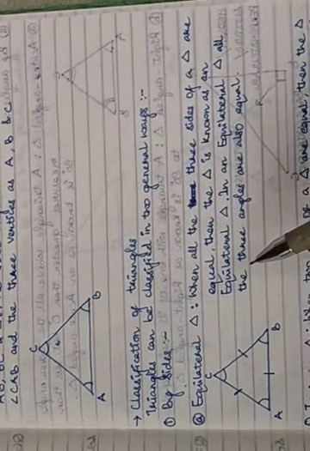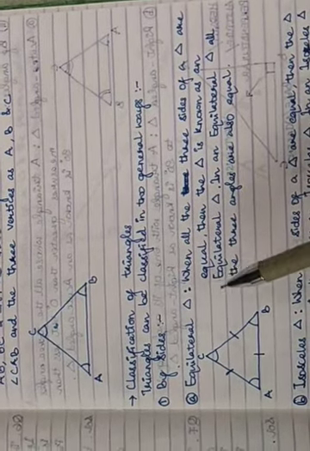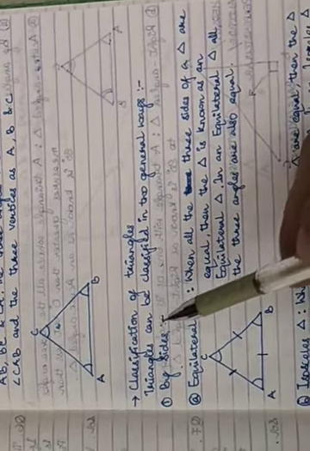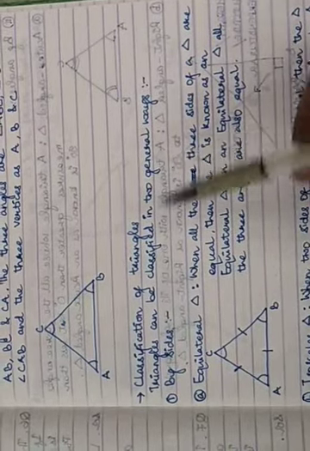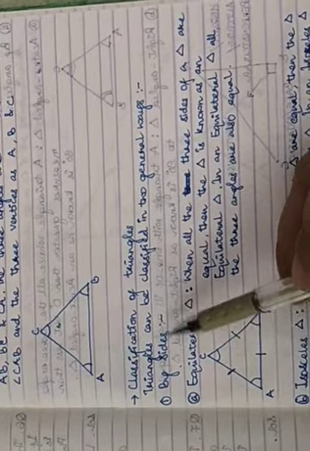So the next topic here we have is classification of triangles, like categorizing triangles. Triangles can be classified in 2 general ways. So first of all is by sides.